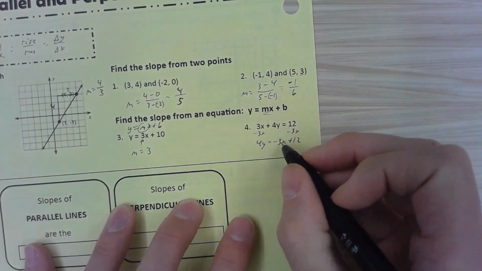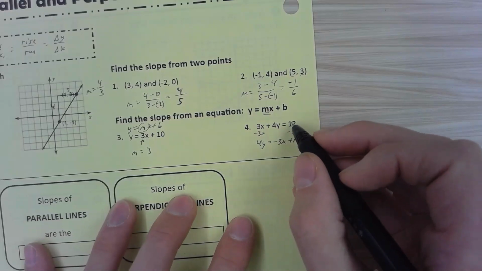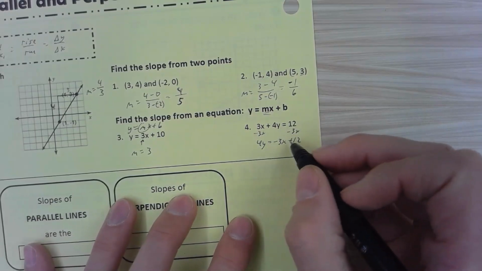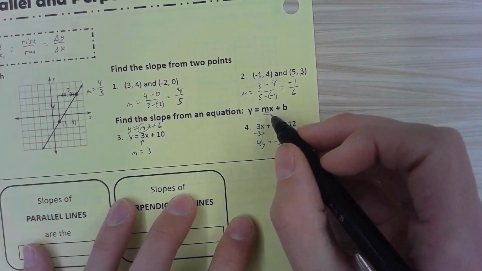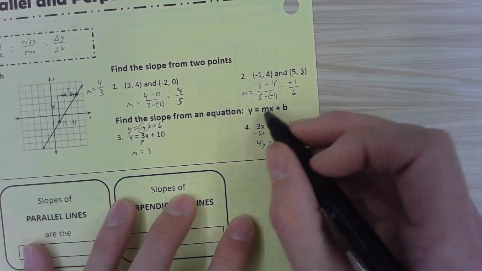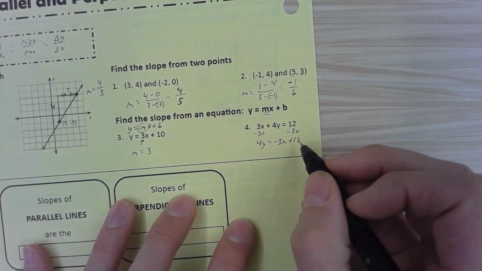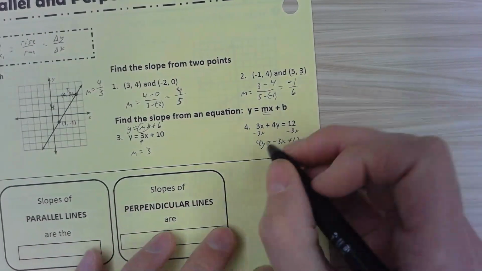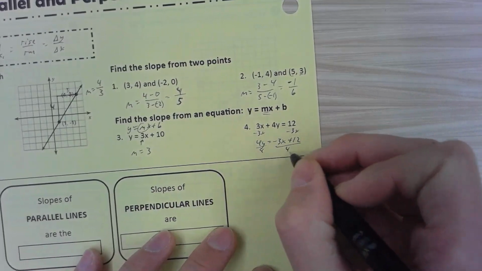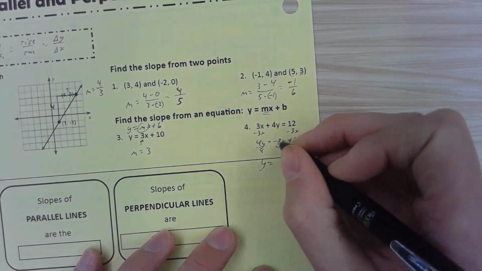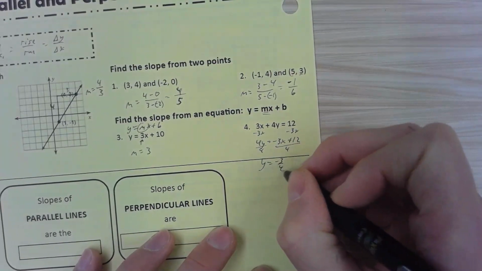And yes, I put the x term first. You could write 12 minus 3x here, but since the form we're trying to get it into is mx plus b, I want my x term before my constant. And addition is commutative. We can switch the order. We'll put the x term first. Then when we divide by 4, y equals -3 divided by 4 is -3/4 x.